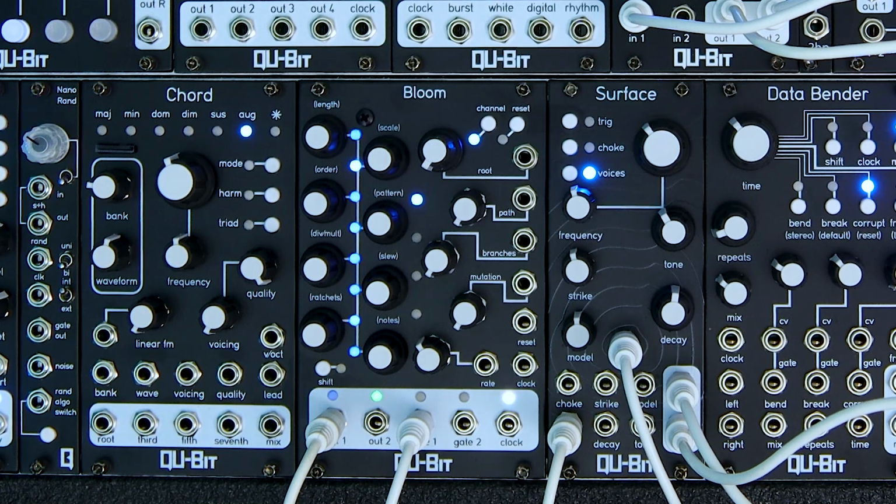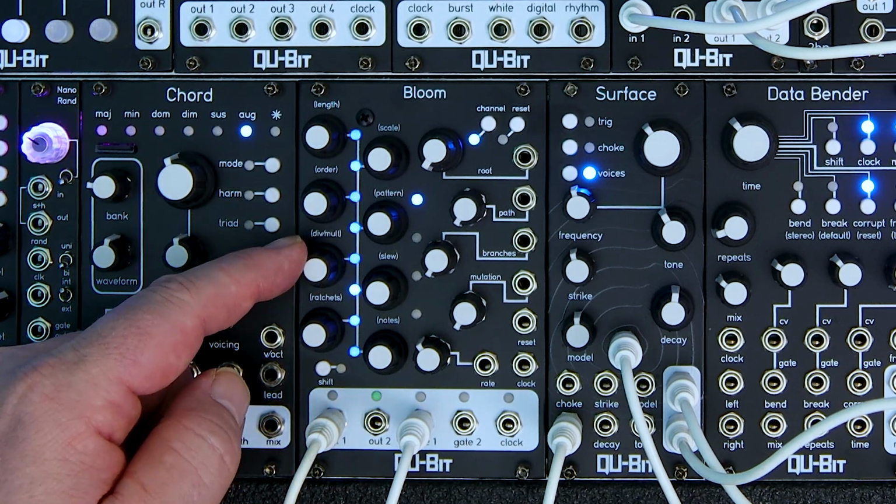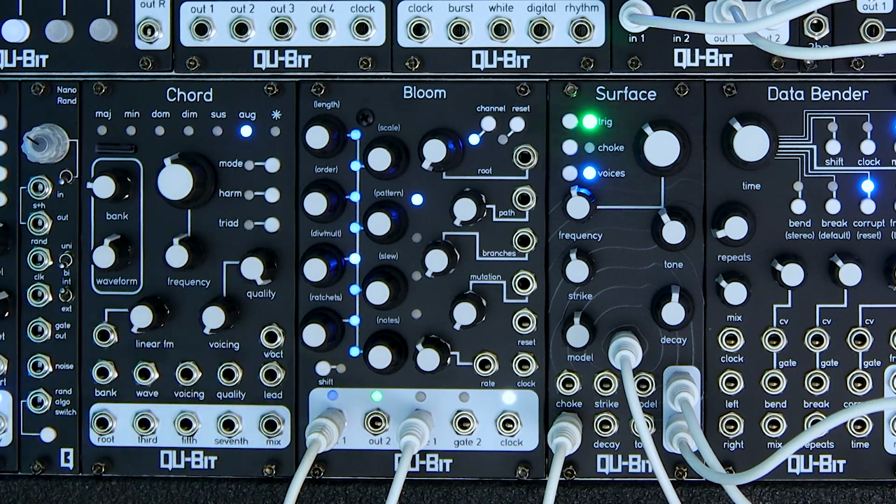Alright, next up is divide and multiply, and as you would expect, it divides or multiplies the channel's rate from the primary internal or external clock. So today we're using internal clock. I've turned rate up here.